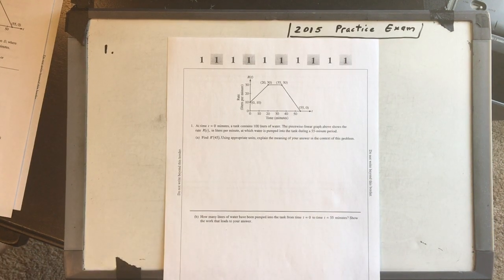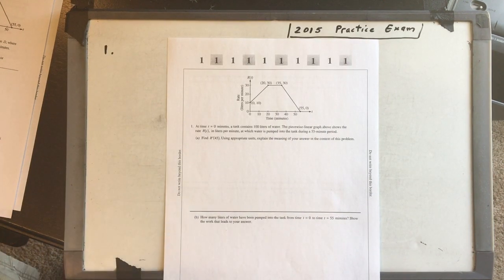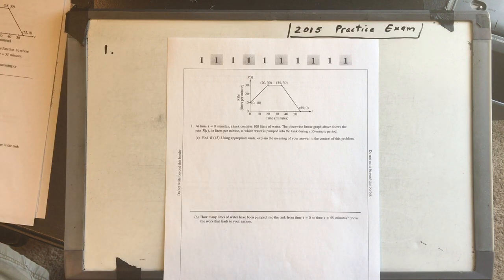Okay, this is the 2015 AP Calculus official practice exam. This video is going to cover free response number 1 and number 3 with emphasis on the 2020 test. So number 1, I'm not going to draw this on my whiteboard, so just follow along on your paper.